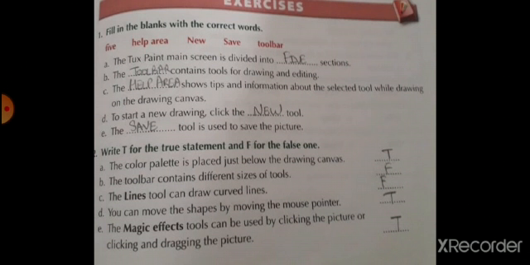B. The toolbar contains different sizes of tools. No, false. C. The lines tool can draw curved lines. False. It can draw only straight lines. D. You can move the shapes by moving the mouse pointer. True. Yes, we can move. E. The magic effects tools can be used by clicking the picture or clicking and dragging the picture. True.